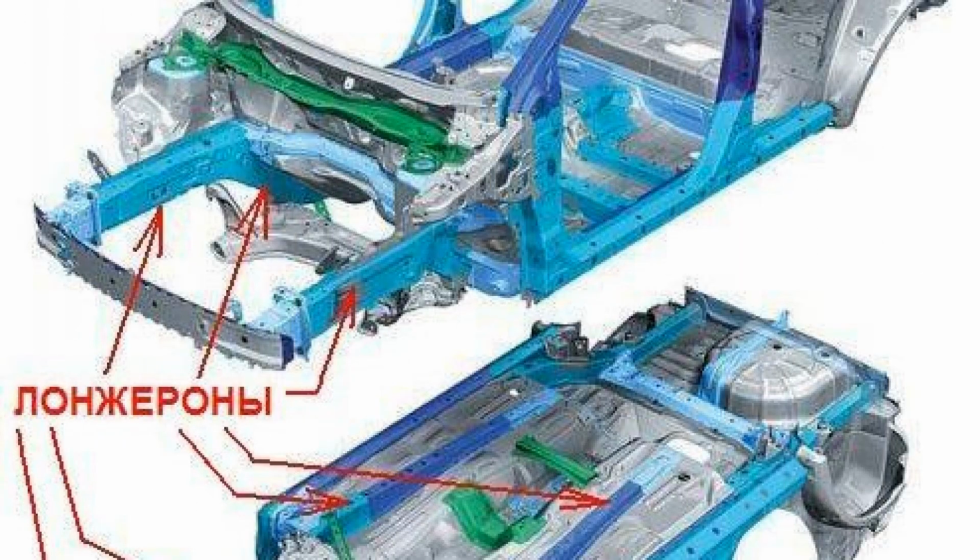If you look at the design, you can see that this detail resembles a ladder, in the jargon so-called the spar of the car. What it is and what its purpose is, we will tell you further.